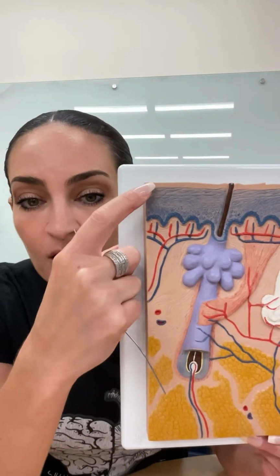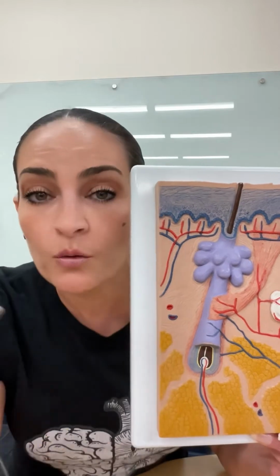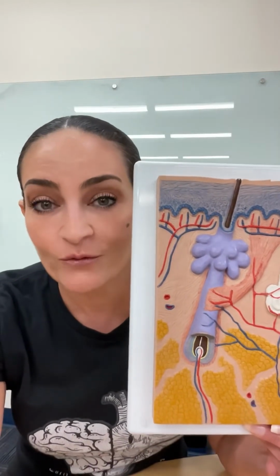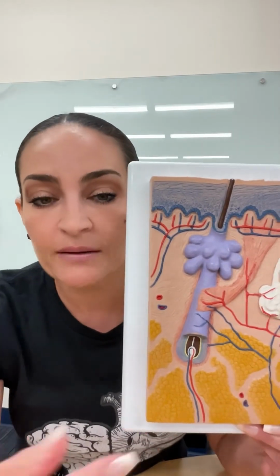Now, if this was a thick skin model, we would not see hair, and in between the stratum corneum and the stratum granulosum, we would find the 5th layer, right? We would find the stratum lucidum. But since we see hair, that's not the case. We cannot have the stratum lucidum between the stratum corneum and the stratum granulosum.